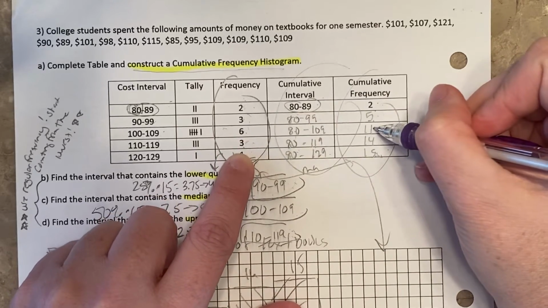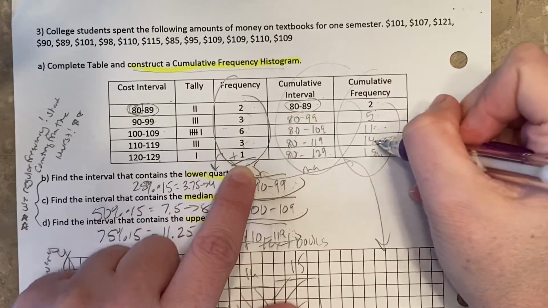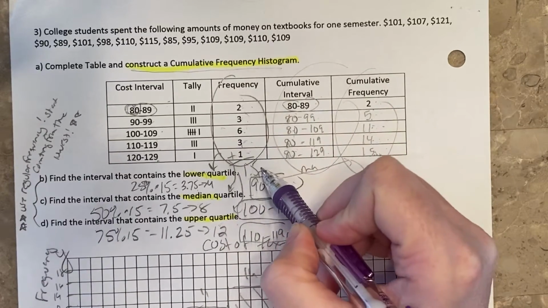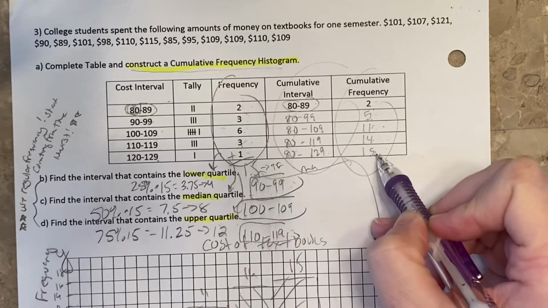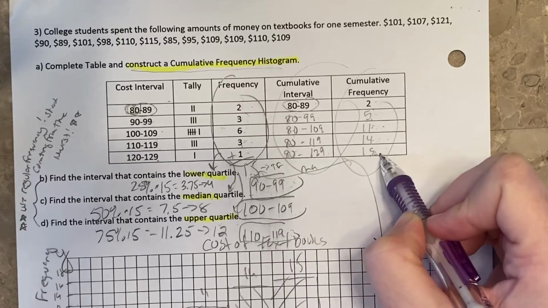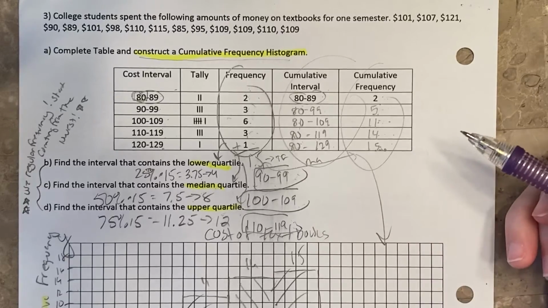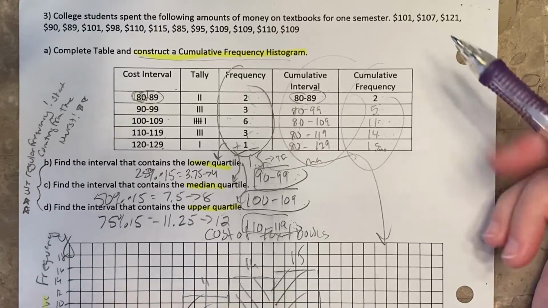That's 11, or do it this way. 11 plus 3 is 14. 14 plus 1 is 15. Remember, this number right here, your total frequency, should always match the last row, or the highest, if you want to say, in the cumulative frequency. That always has to match. That's kind of like a good way to check.